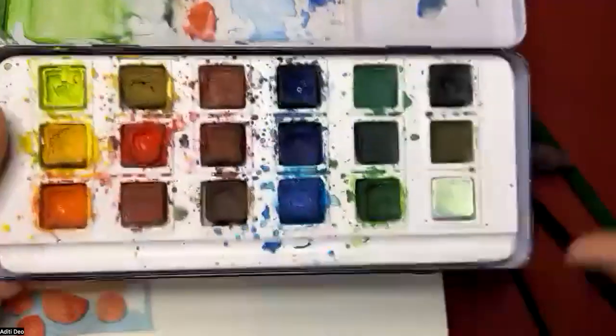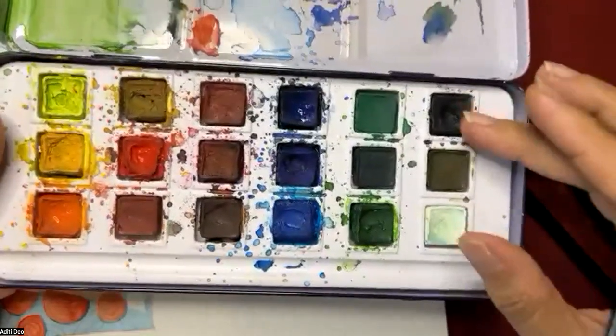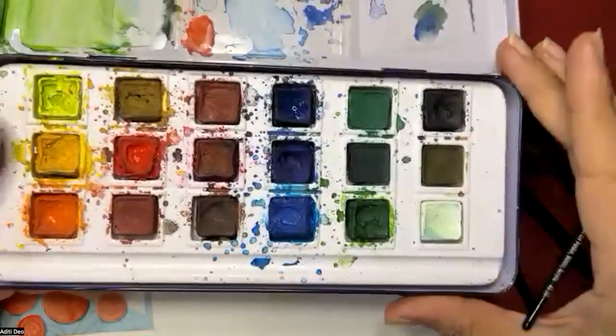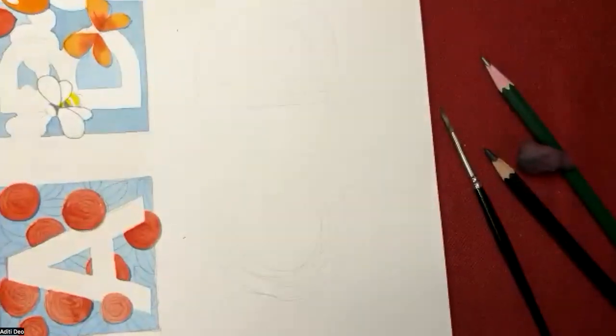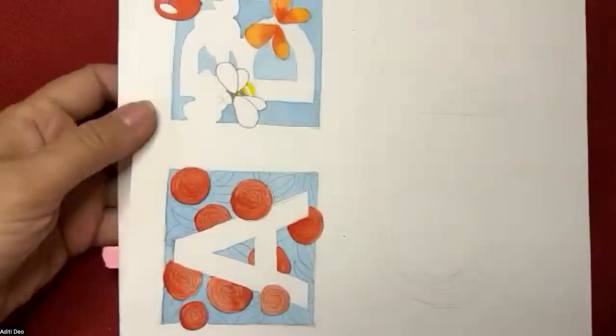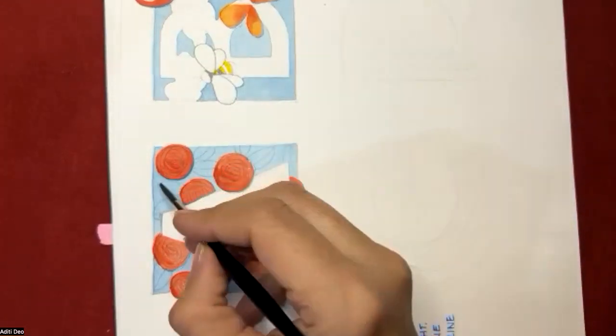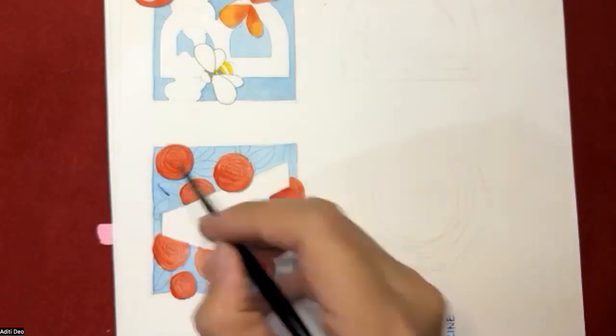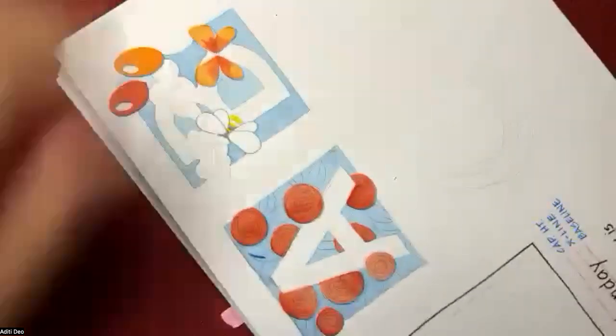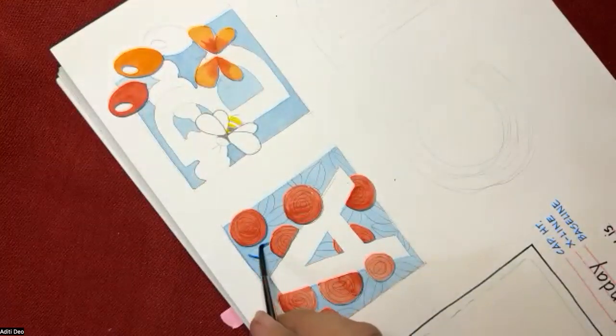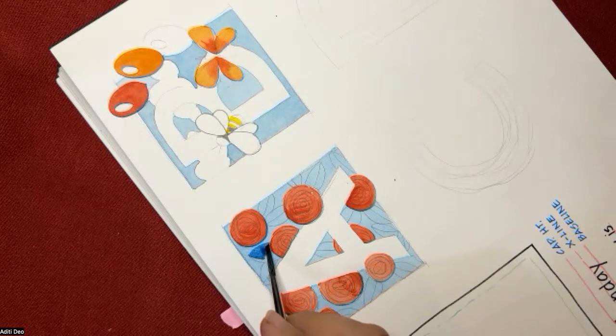Because there are only 18 colors, of which one is black and one is white. So only 16 colors. So I can tell you the names. But whenever you have bought a new painting kit, they will often give you the names of colors in that chart. You should never throw that out. You should keep that.